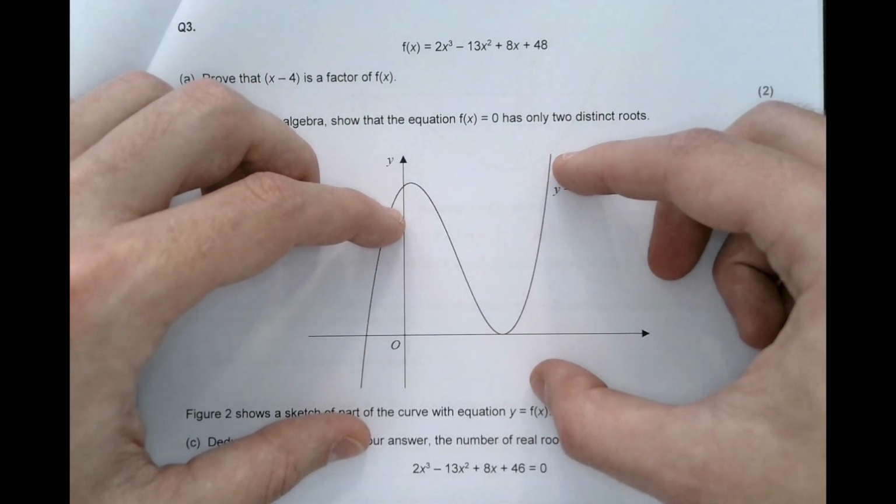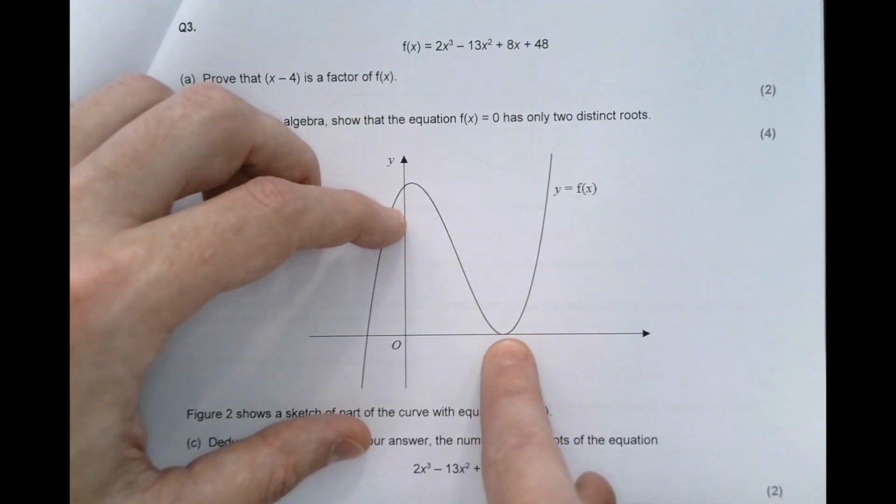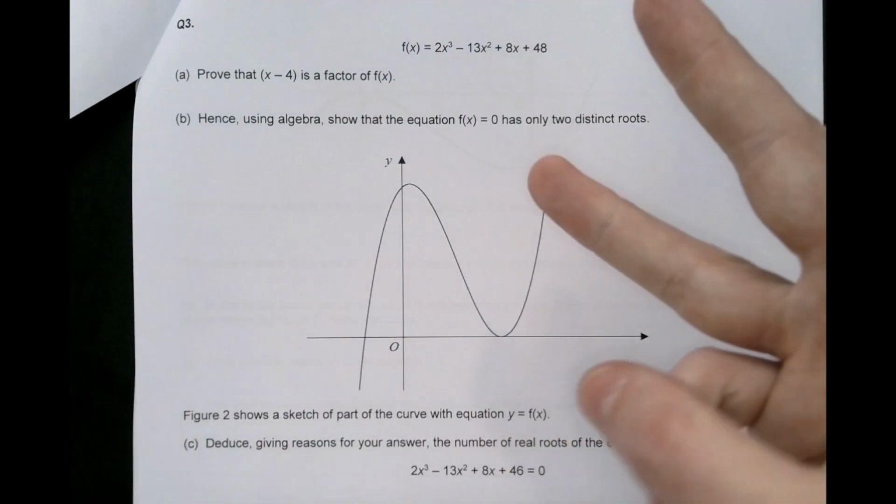So how many solutions is it going to have? 1. And then this, instead of just touching it and bouncing off, there's going to be 2. It's going to cross over. So there's going to be 3 solutions. 1 there and 2 there.